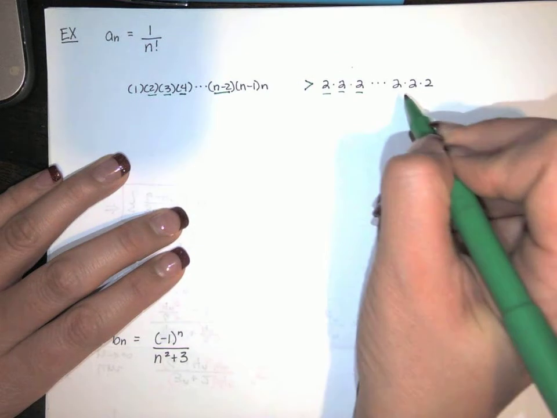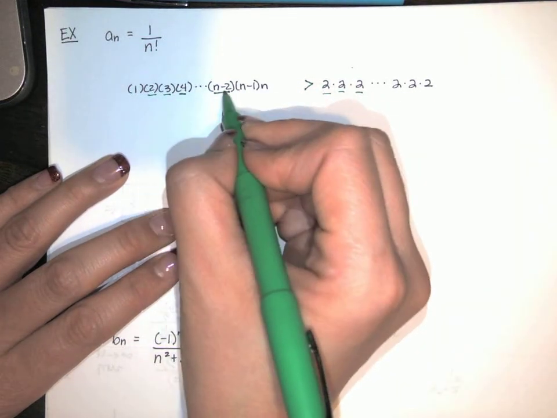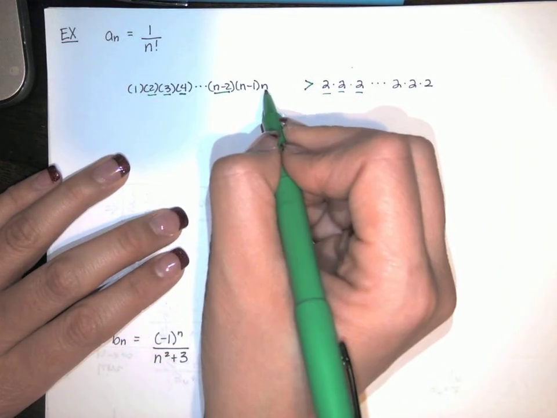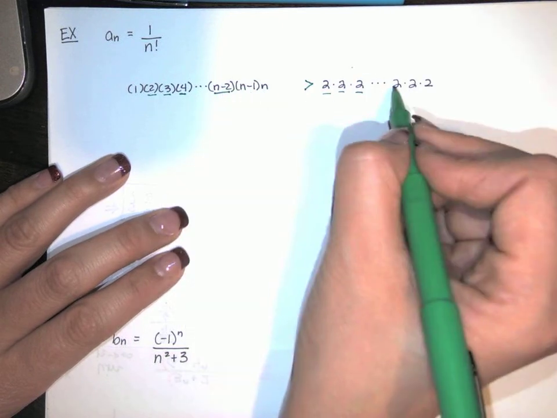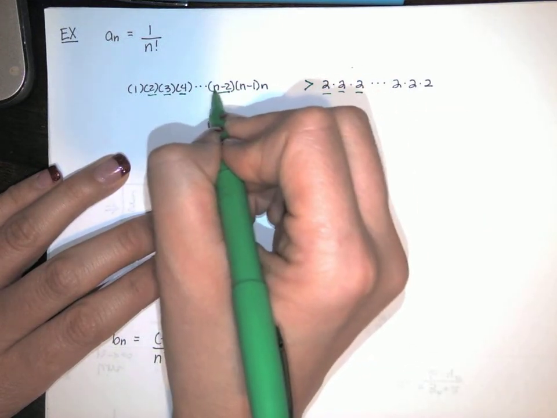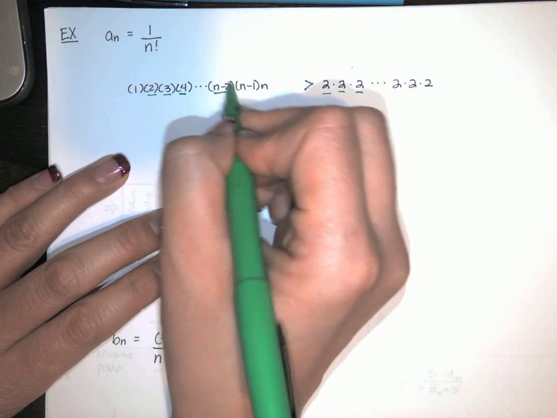This n minus 2, if n is large enough so that this actually makes sense, if n was 10, this would be 10, 9, 8. 8 is going to be greater than that 2. As long as n is greater than 4, this is greater than that 2.